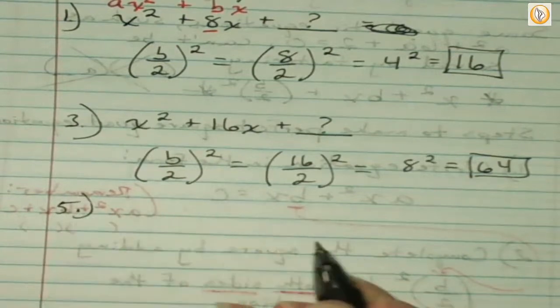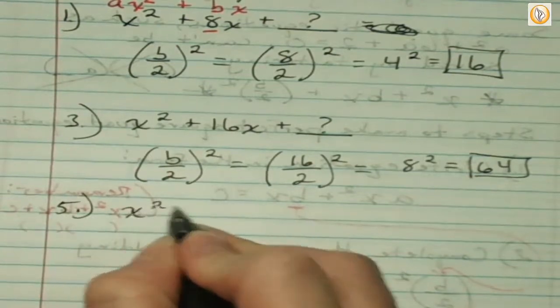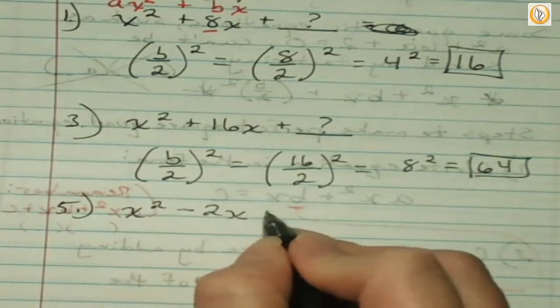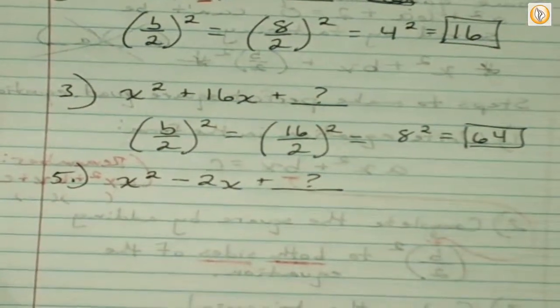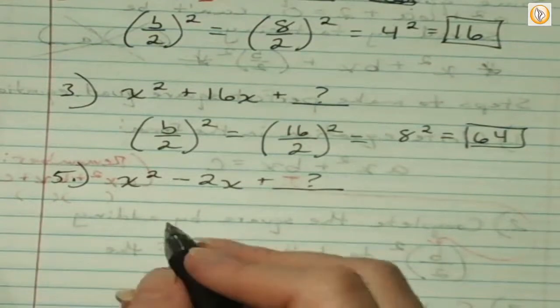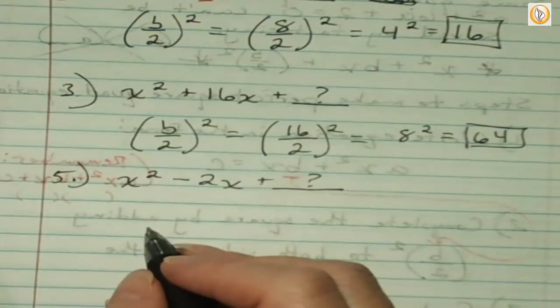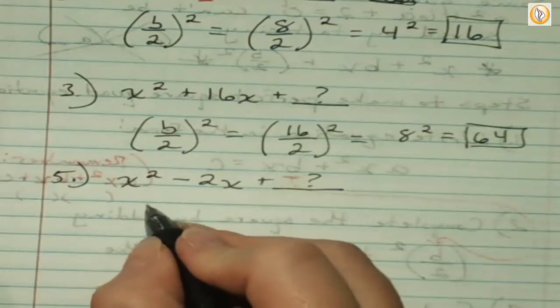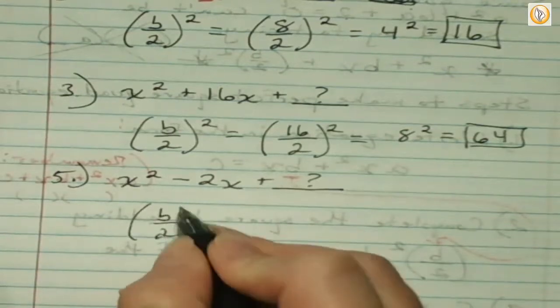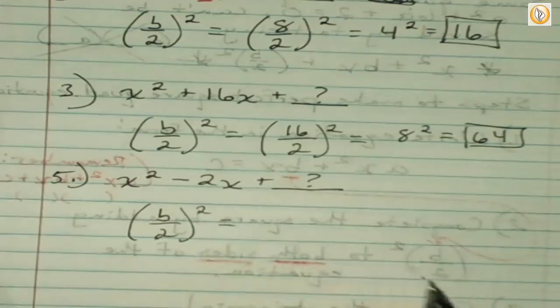All right, 5. Cecilia, x squared minus 2x. What would be added to both sides? Talk me through it. 2x over 2x? Add 2 over 2. Not quite. There you go. So I'm writing my little form there.